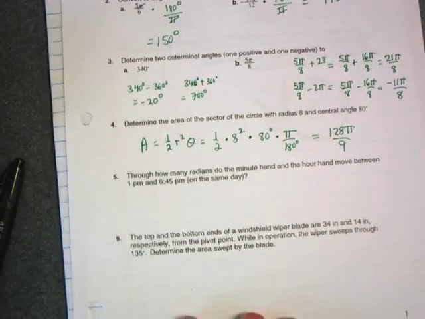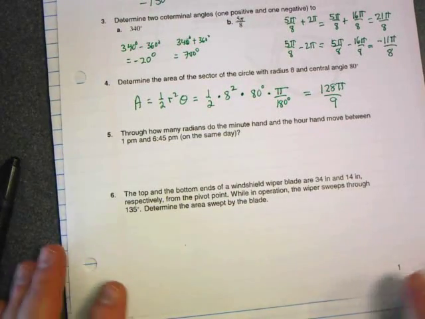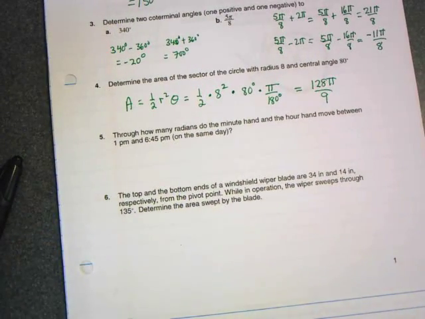Let's skip down to number 6. We'll come back to number 5 in a minute here. Number 6. The top and bottom ends of a windshield wiper blade are 34 inches and 14 inches respectively from the pivot point. While in operation, the wiper sweeps through 135 degrees. Determine the area swept by the blade.